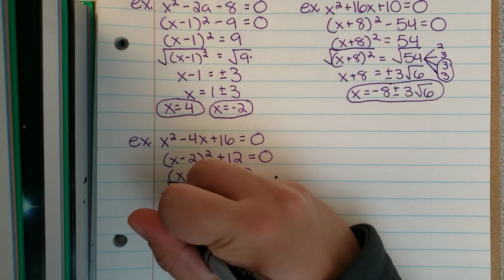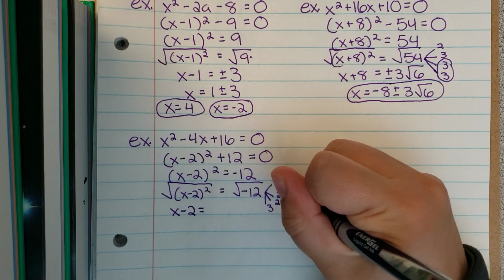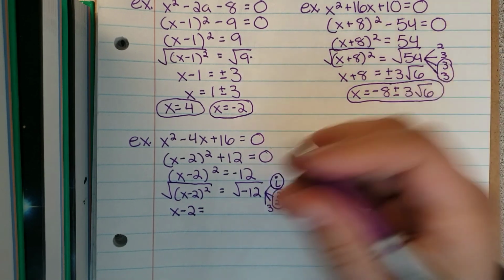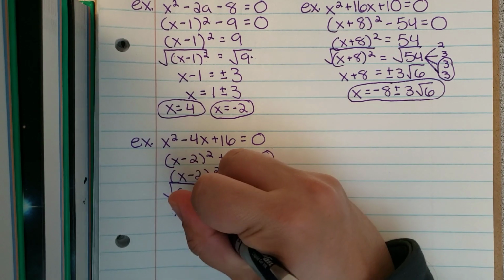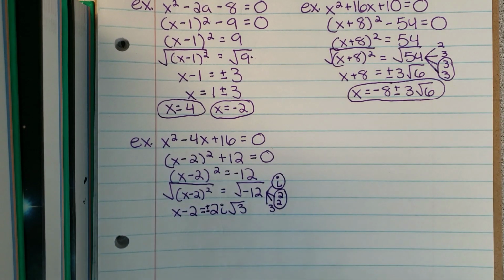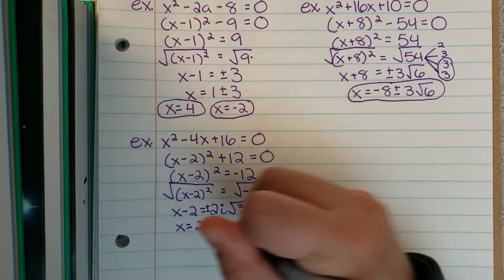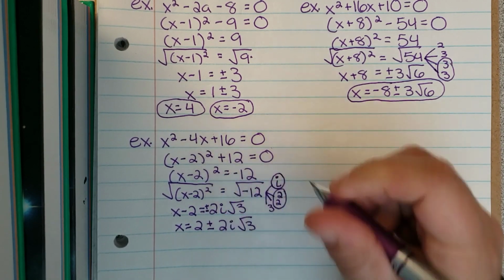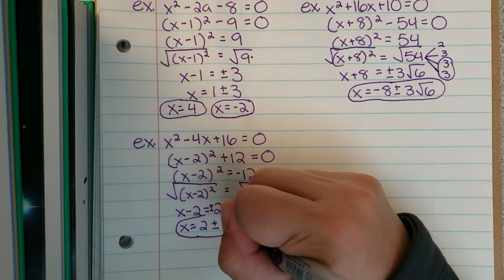So now we're going to have x minus 2 on the left, and on the right we're going to take out 2 because we have a team, and we're also going to take out an i. So we're going to have 2i radical 3. And don't forget your plus or minus out in front. I almost did. That's important. And then finally, we want to get x alone, so we're going to add 2 to both sides. So x equals 2 plus or minus 2i radical 3. And since these are not like terms, you can just circle it. This is your answer.